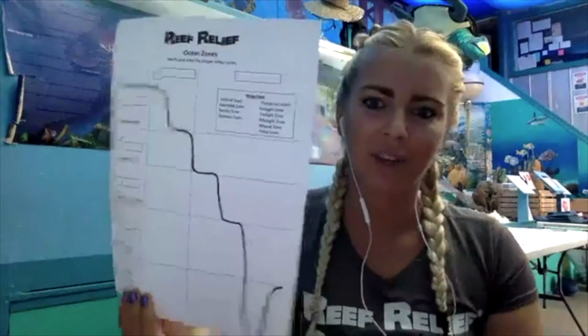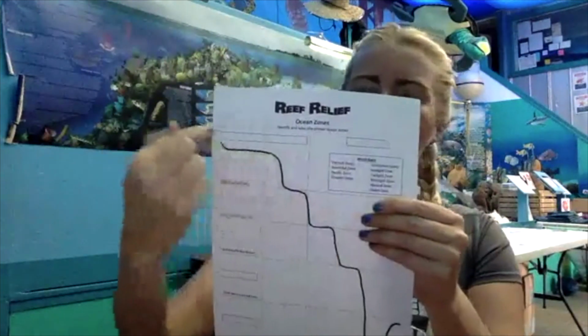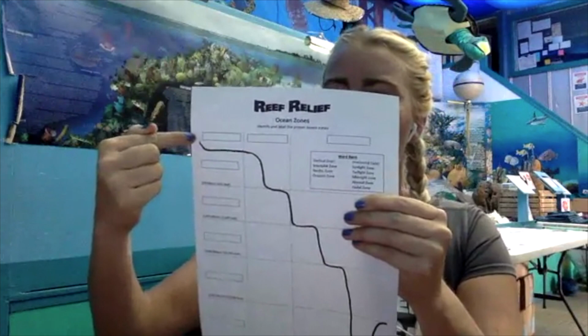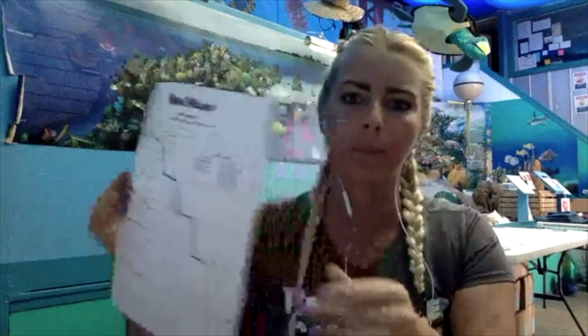All right, so let's talk ocean zones. We'll go back to this. All right, so when we talk about ocean zones, we have 3 on the top. So think about it as you look from land out to the ocean, there are 3 zones that go this way. So your intertidal zone, which people know of as tide pools. Your intertidal zone is areas that are exposed to air during low tides. So your intertidal zone is very, very shallow water.